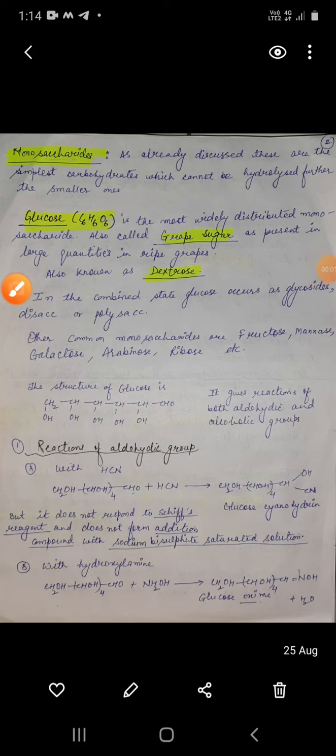Hello students, yesterday we discussed carbohydrates, classification and different types of saccharides. So today we will be talking about monosaccharides, as we have already discussed that it is the simplest carbohydrate and it cannot be hydrolyzed further to any smaller molecule or any smaller monosaccharide. The most common monosaccharide is glucose, having a general formula of C6H6O6 as shown in the slide.